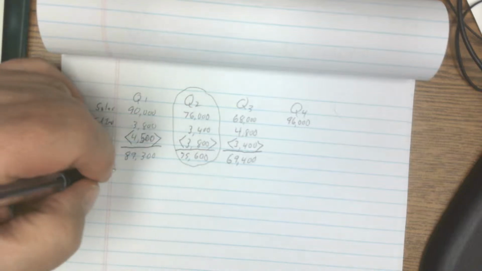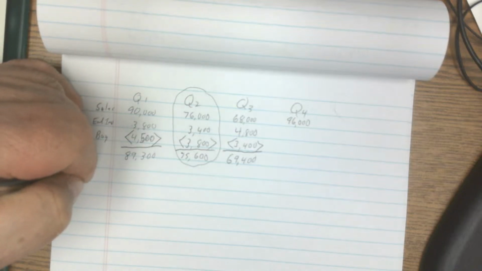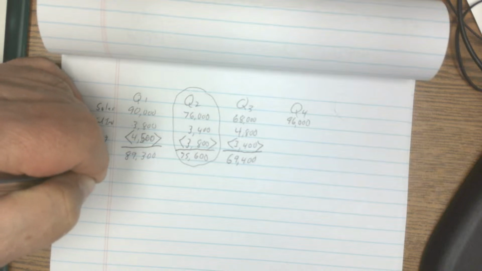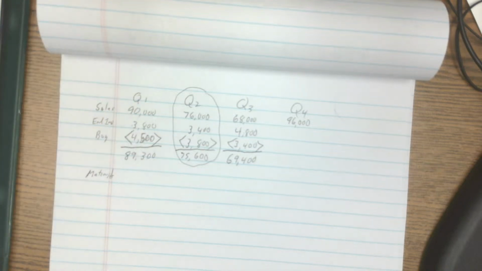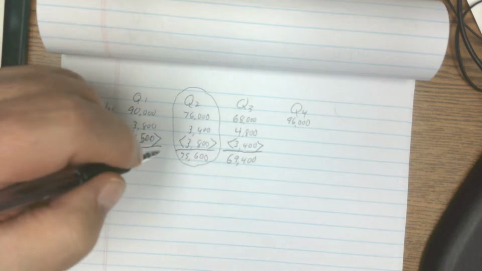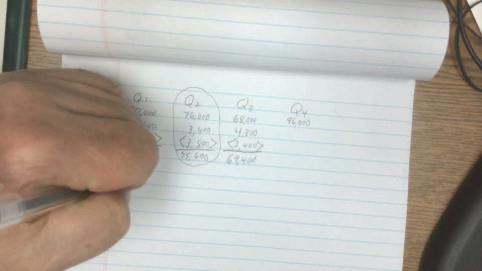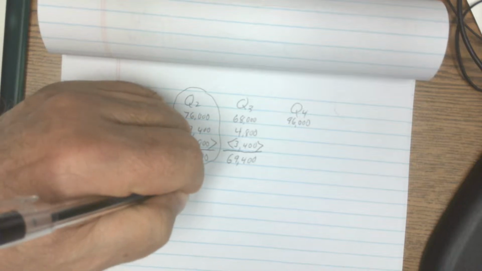So the way to get to the materials purchases budget, you'll remember in the narrative we read that each unit of product requires 3 pounds of direct materials. So I multiply each of these by 3.